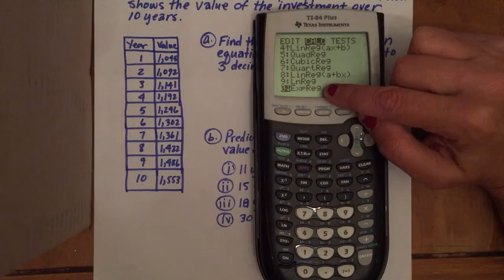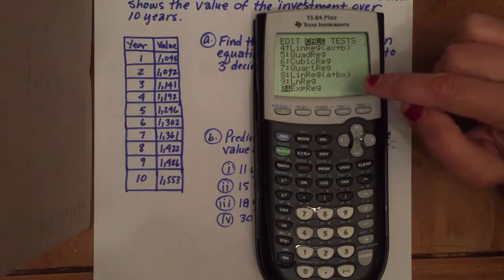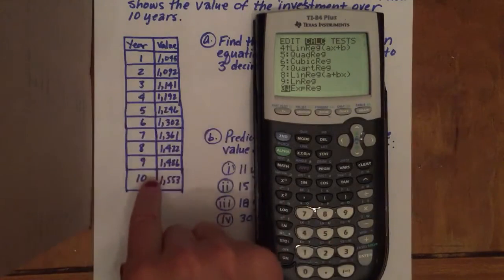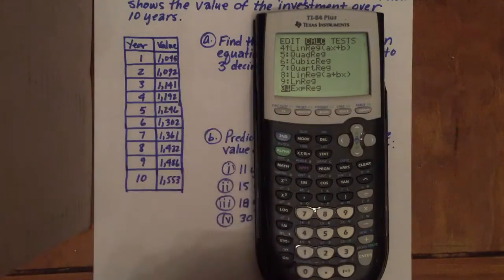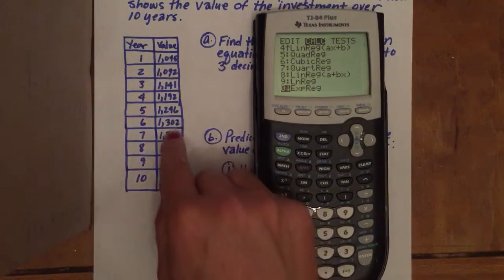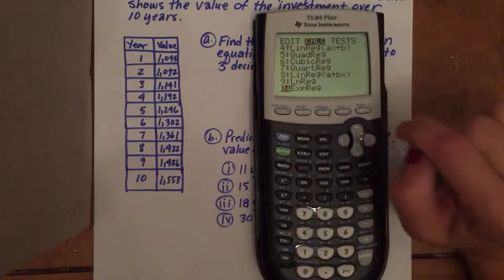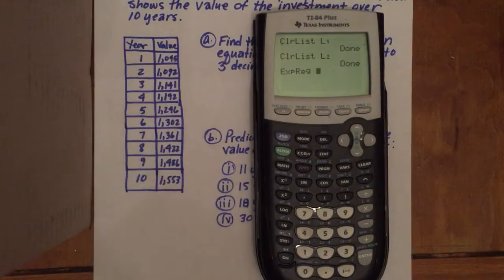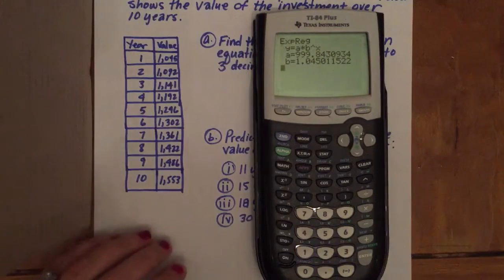So again, you go to stat, you go to edit, you enter your values. Your X values go in L1, your Y values go in L2, your Y values being the value of your investment, that is your dependent variable. Then we go back to stat, go to calculate, and we're going to go to exponential regression. Once you hit enter, you've got exponential regression. You hit enter one more time, and there are your values.